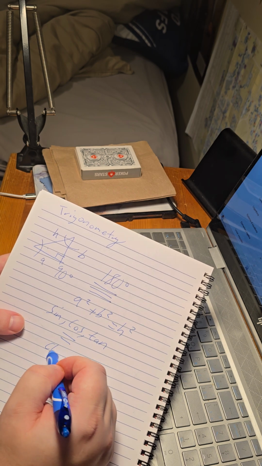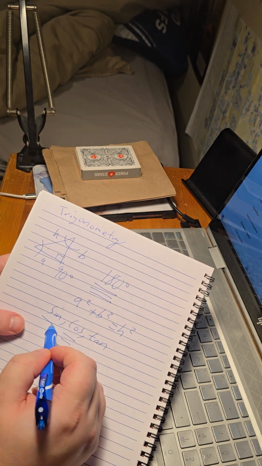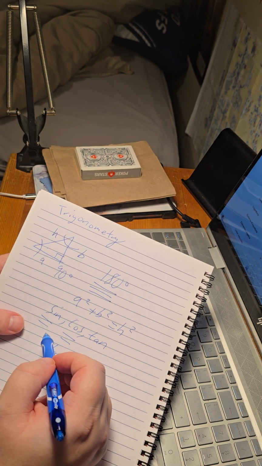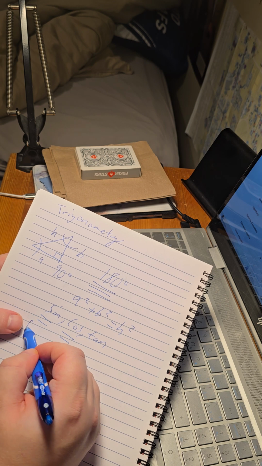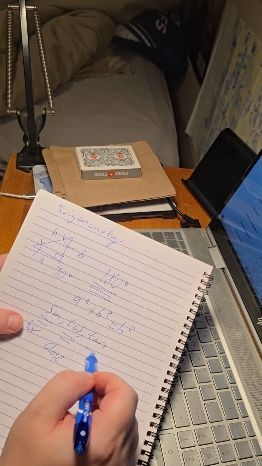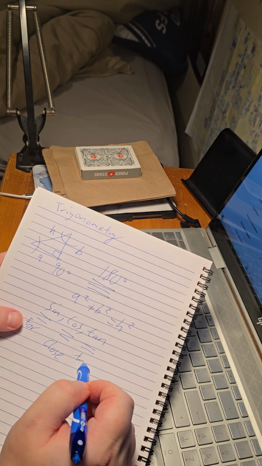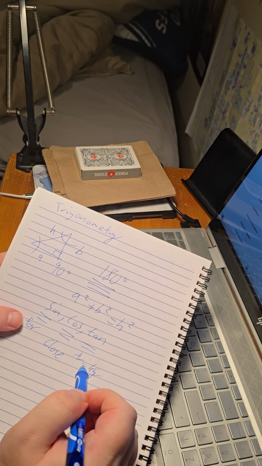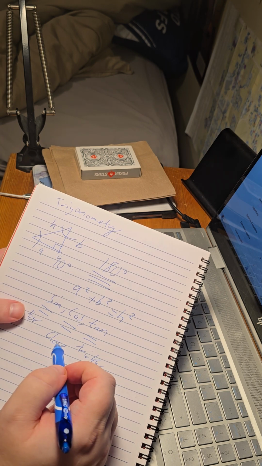Cos means close. Sine means far. And tan means tricky.